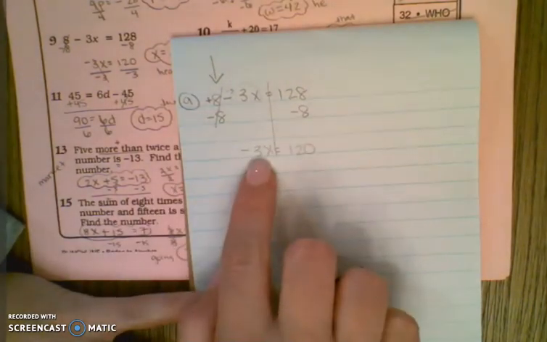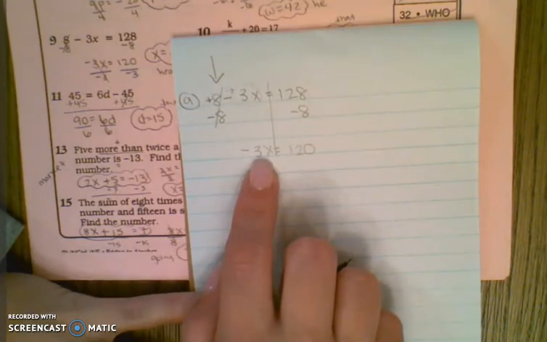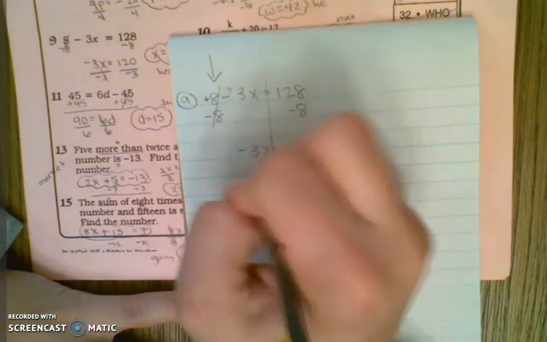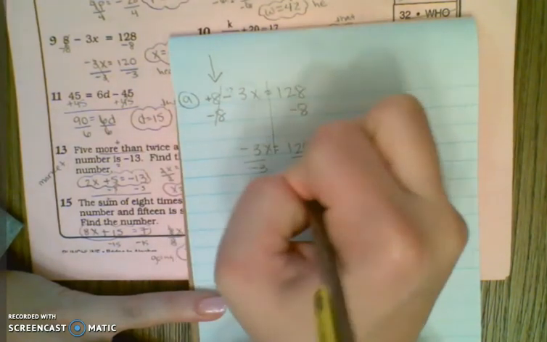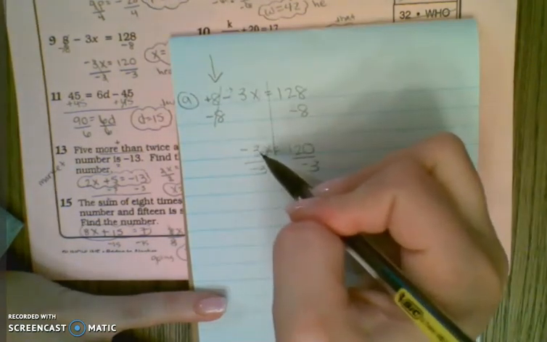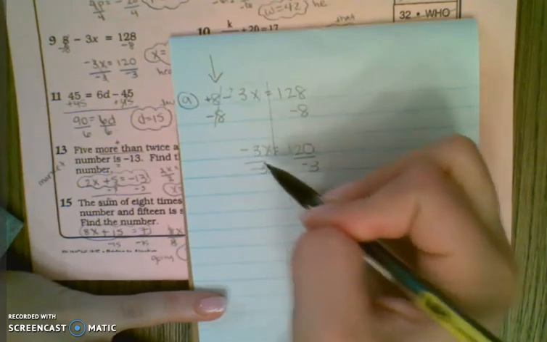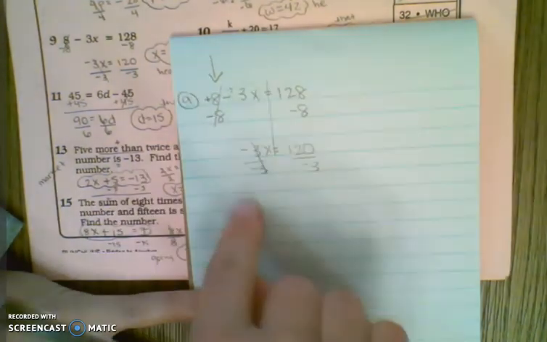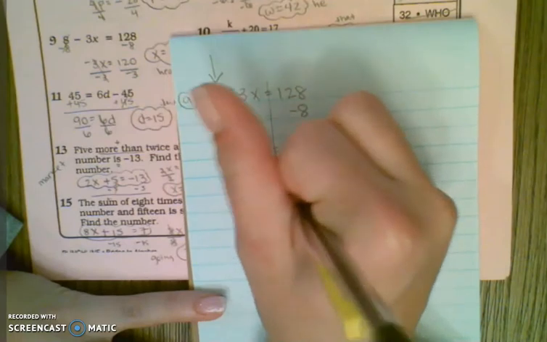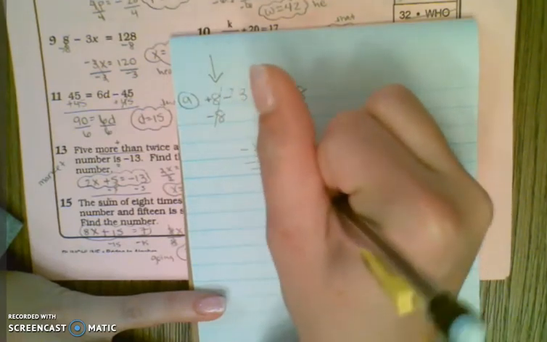Again, the negative 3 and the x, what operation is it? You should have told yourself multiplication. So I have to divide by negative 3 on both sides. So since he's a negative 3, he's negative for his whole life. Okay, so the negative has to go with him. So x equals negative 40.